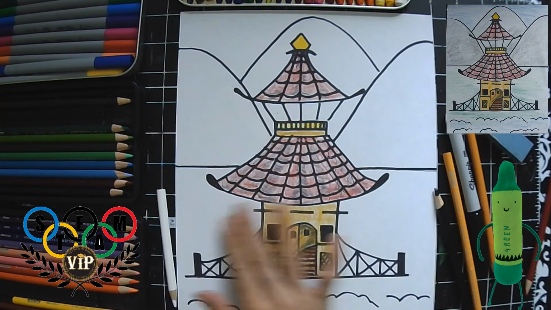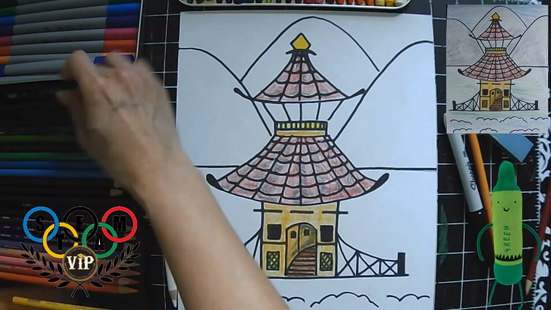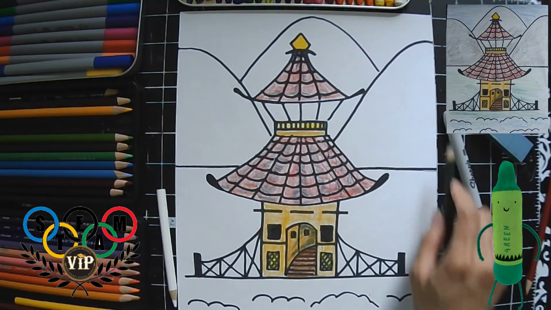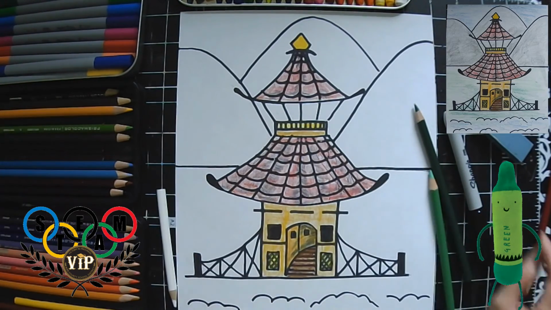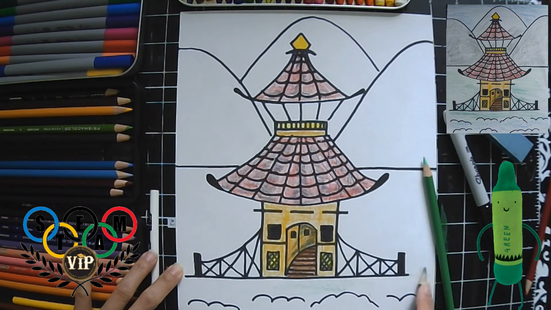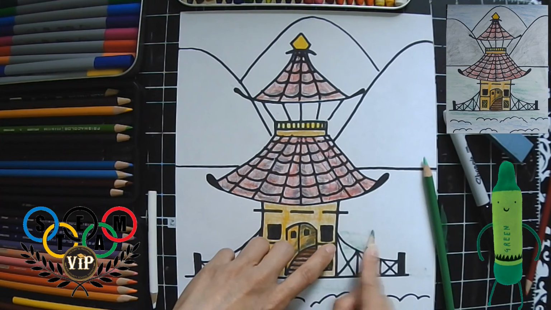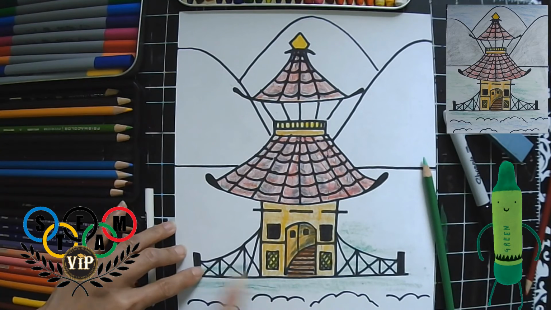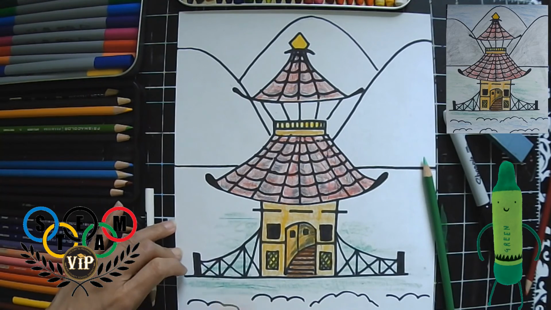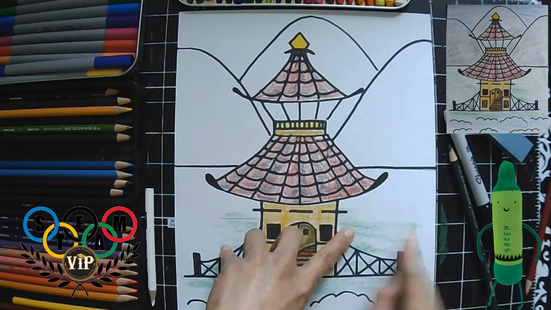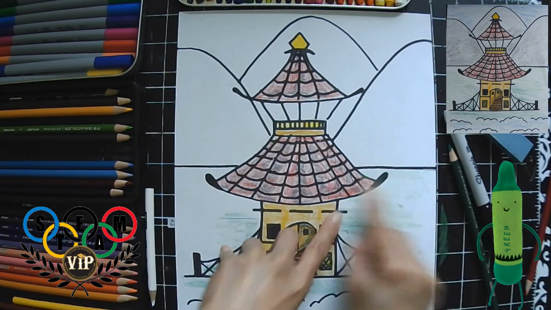Okay, and let's go ahead and add some color to the background. I'm going to use some green. I'm going to use 2 shades of green today. Closer to the pagoda, I'm going to press a little bit darker. That way there's a little bit more emphasis that's highlighted around the pagoda. And as I move away, I'm going to use the lighter shade of green.